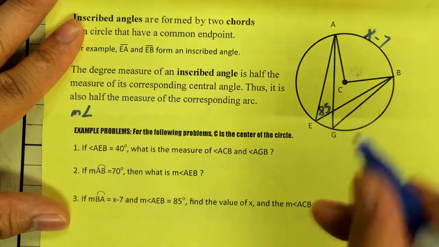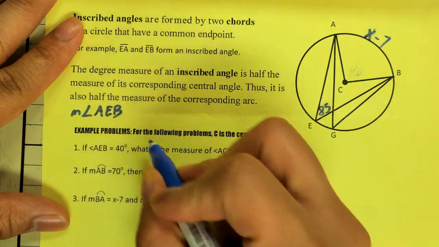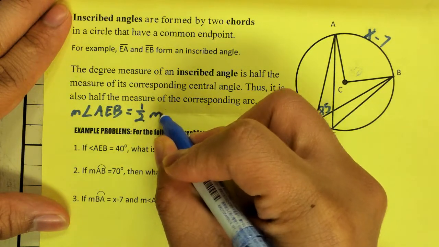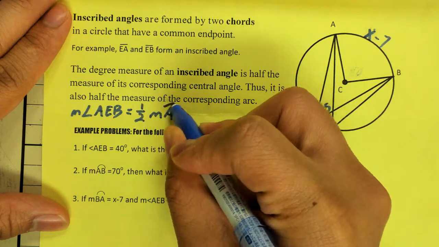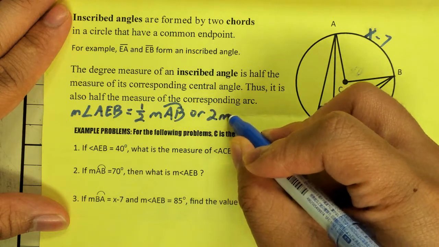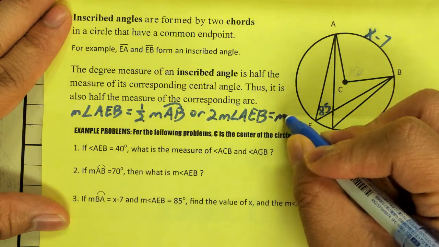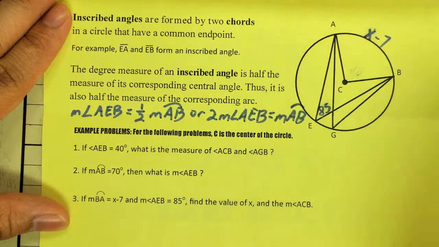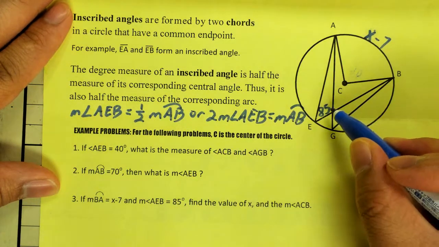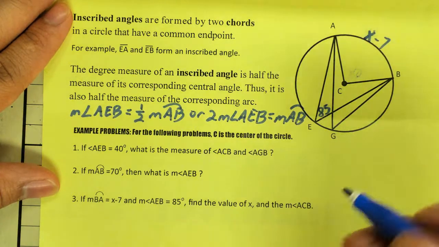Measure of your inscribed angle AEB equals 1/2 of its corresponding arc AB, or twice your angle AEB equals your arc AB. So let's use that equation over here. Because I know this angle is 85, that tells me this arc is 2 times 85.